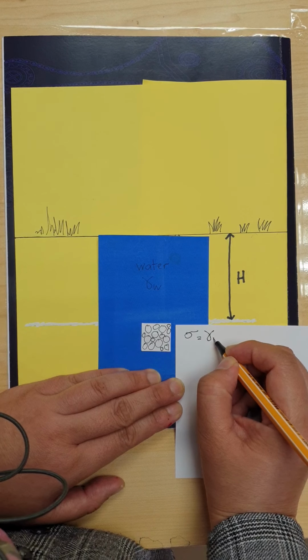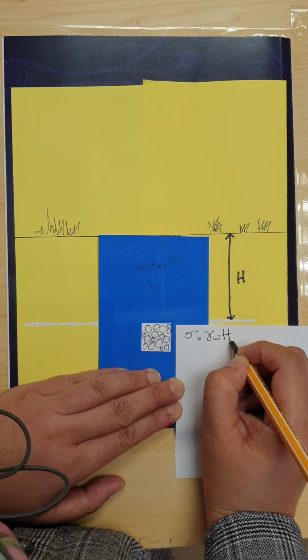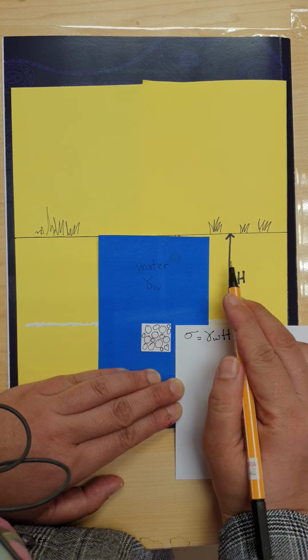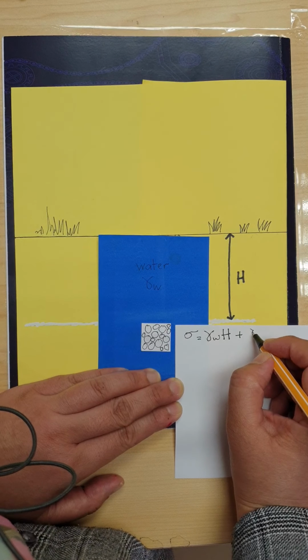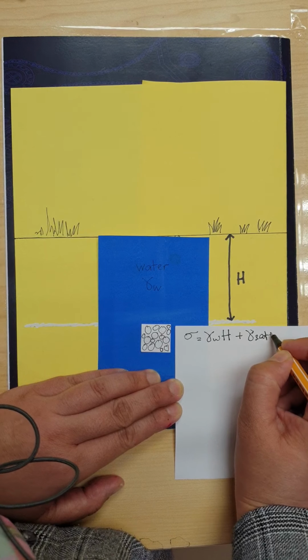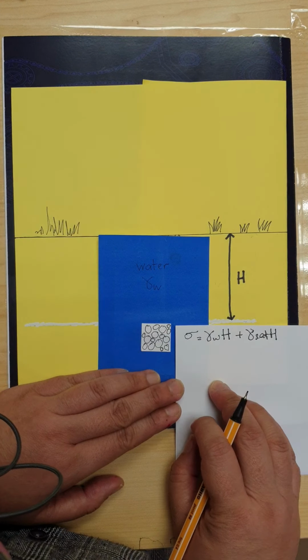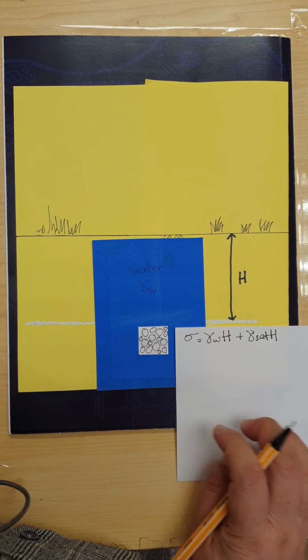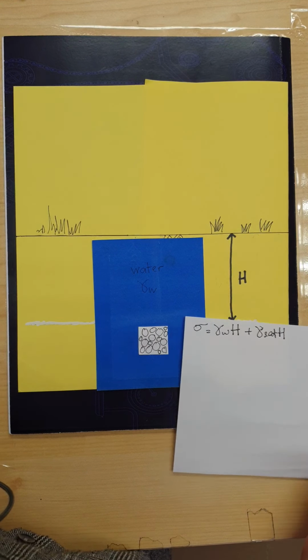That is gamma water, and it acts using the height from the ground to the point that we want to consider, plus the unit weight of soil, which is already saturated, and that unit weight must be multiplied by the height of the soil. So that is the case if you have your soil and the whole area is flooded with groundwater table.